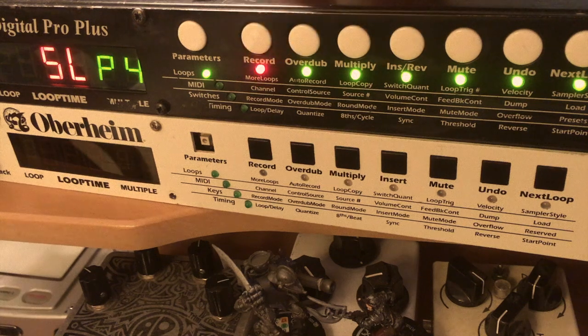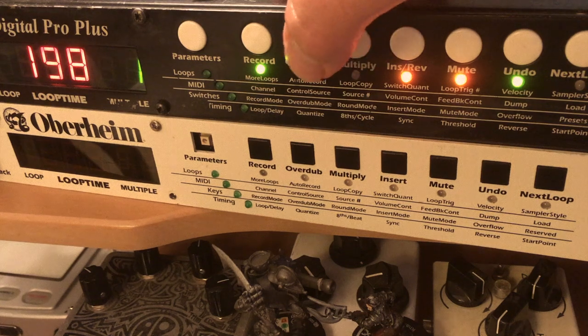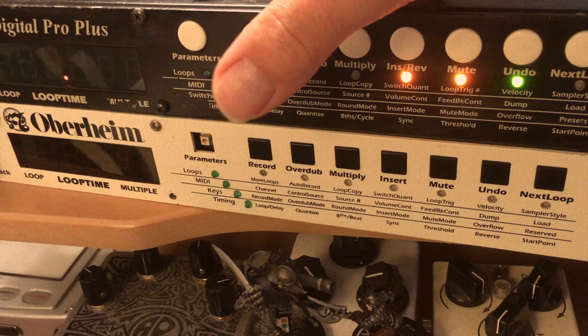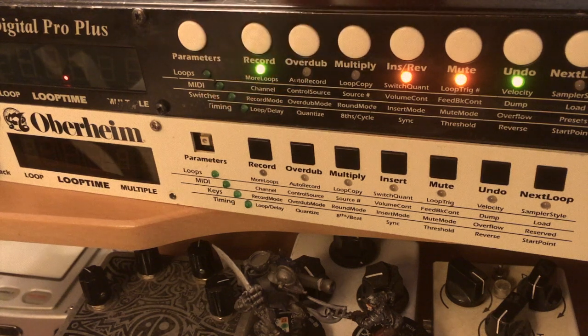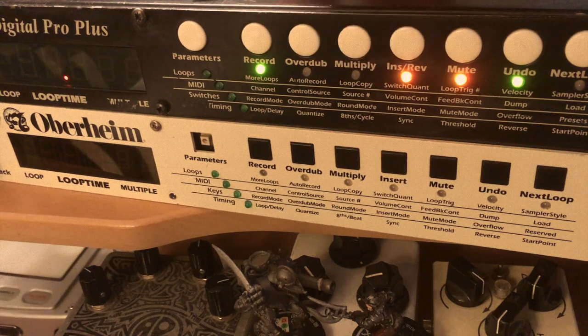If you're doing something that's really undo intensive, and if you don't need to have a lot of different loops, then it's better to have that be a lower loop number and have access to a longer amount of memory. Even if you're not making a 198 second long loop, if you use undo or windowing or that kind of thing, then having more memory available is going to mean that you'll be able to undo further back.